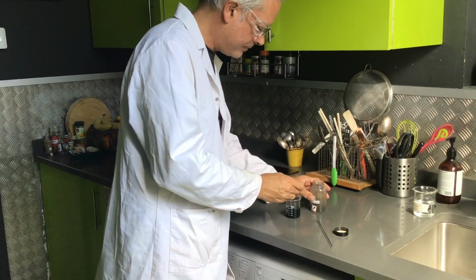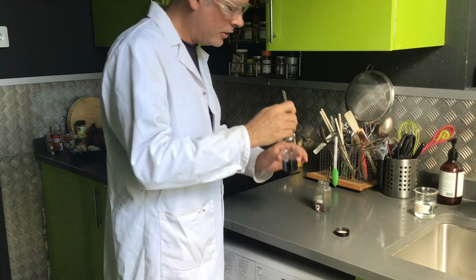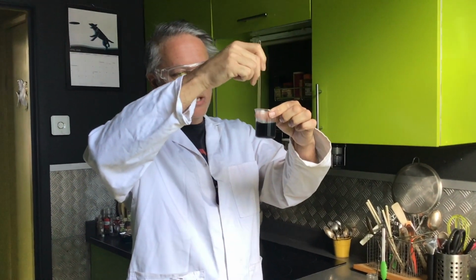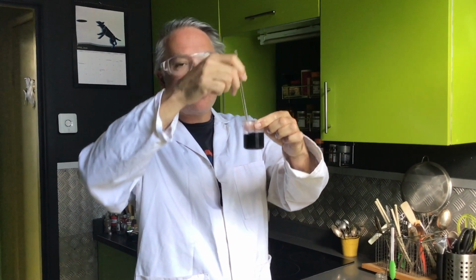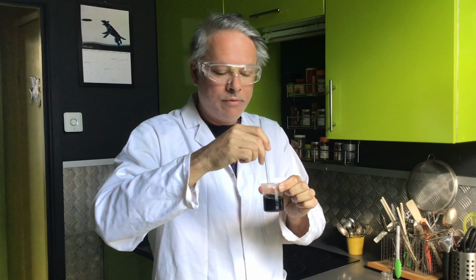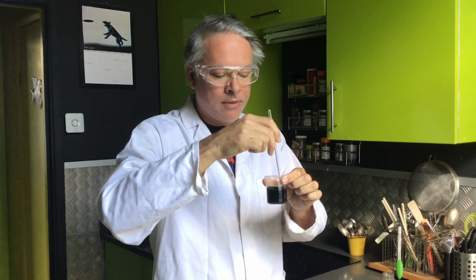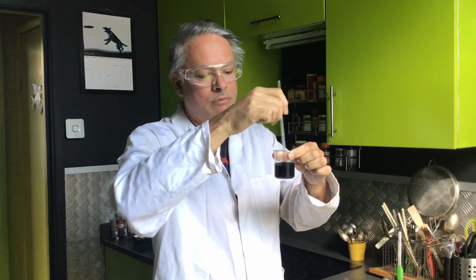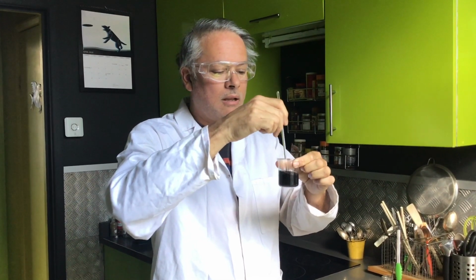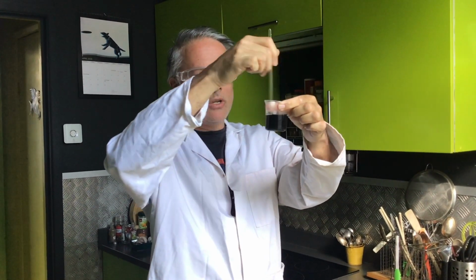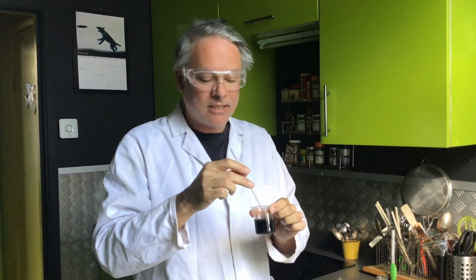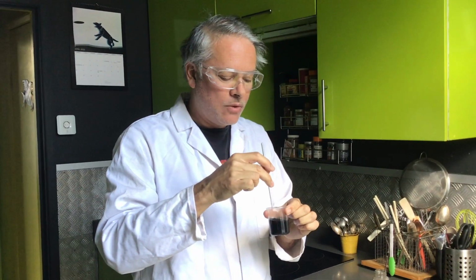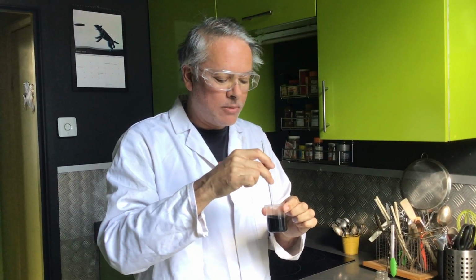Once the solution stays black, and you can see that no more of the copper oxide is dissolving, then you know that you've got enough in there. Don't be afraid to put a reasonable amount in there. And if you look at that now, that's staying solidly black. I think we can be fairly sure that we have now got an excess of copper oxide in there. So we're just going to let that cool down a little bit, and then the next stage is filtration.